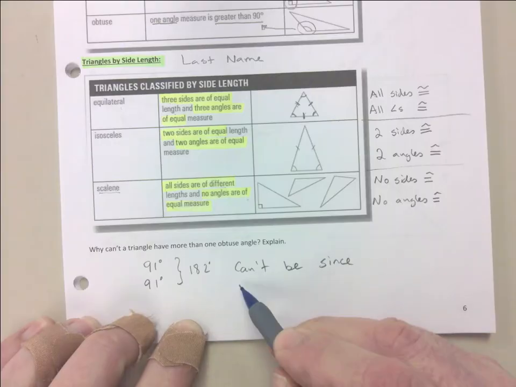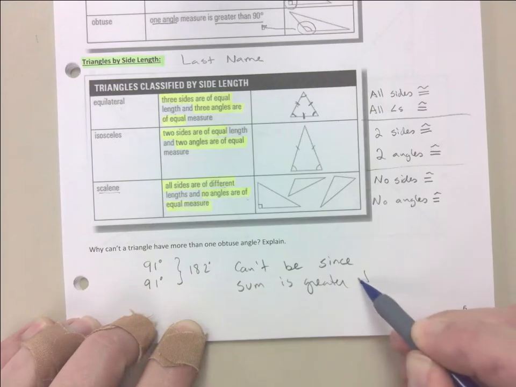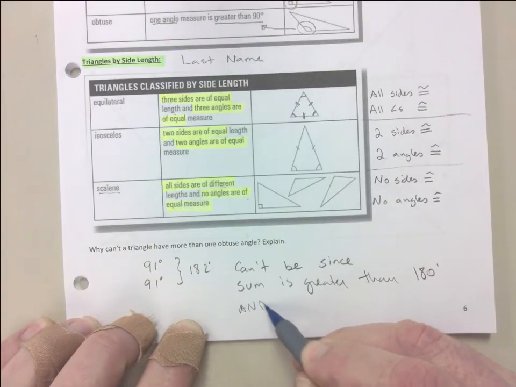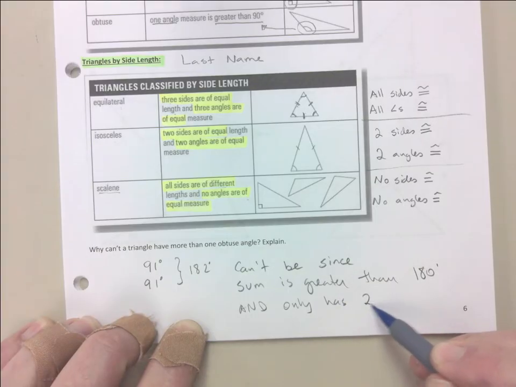Since the sum is greater than 180 degrees and it only has two angles. I mean, the same case would be if all three were 91. It still would be a problem. It'd be like 273. That can't be either, right? So you just can't have a triangle that has more than one obtuse angle.